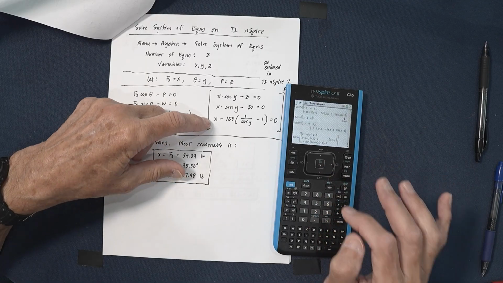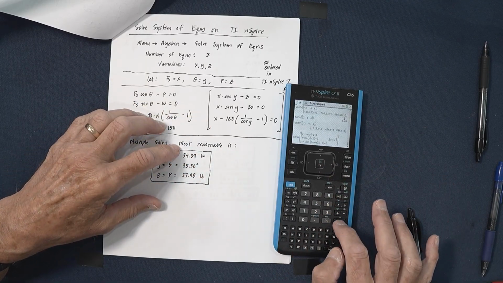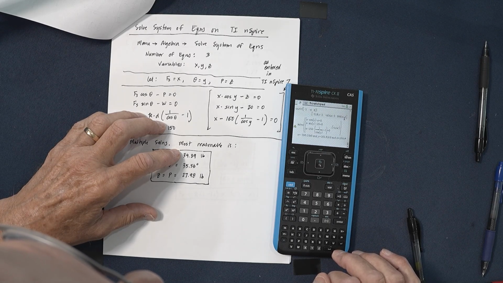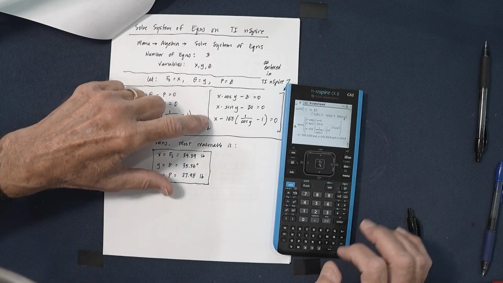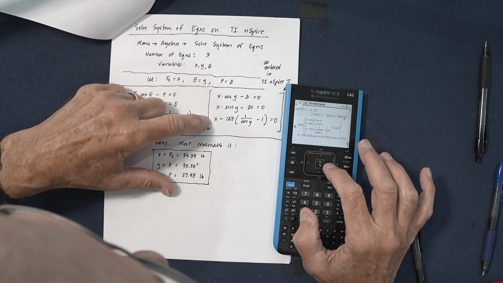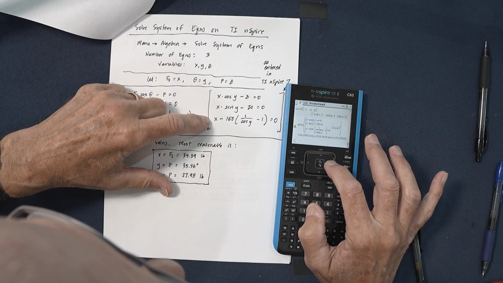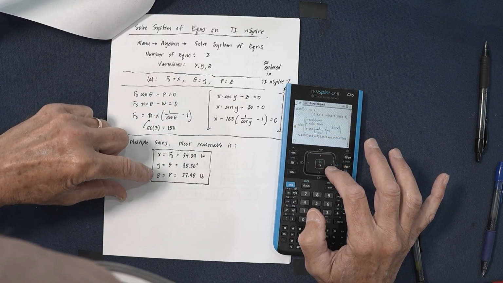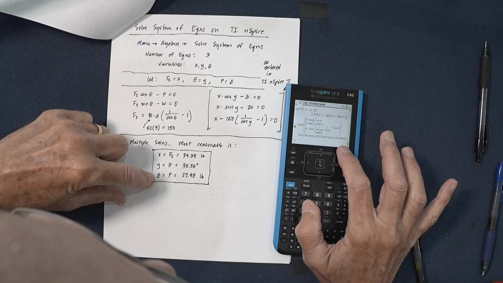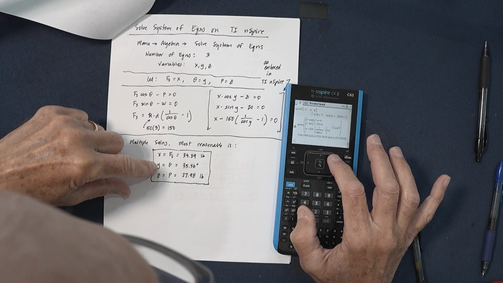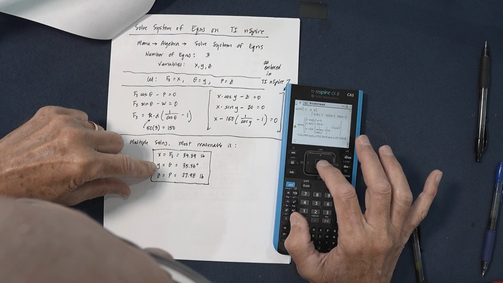And so this is using its solve function, and you should be able to hit enter. And I believe it's an iterative calculation. And it gives you several solutions. But you have to kind of sort through the solutions and see. But the correct one is Z is 28 pounds.